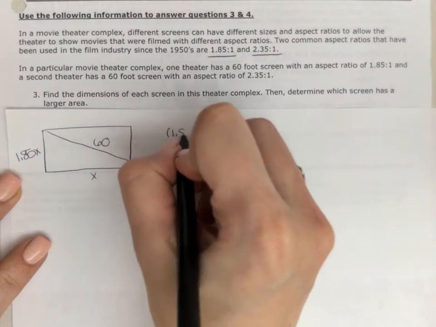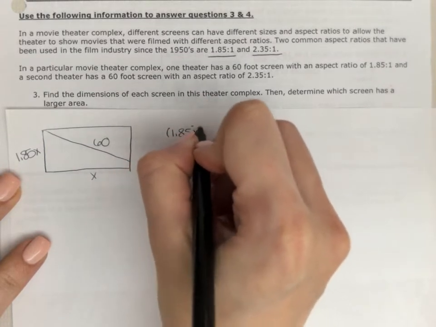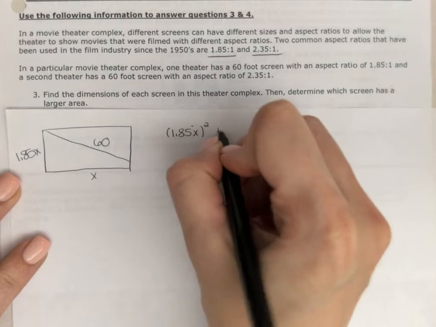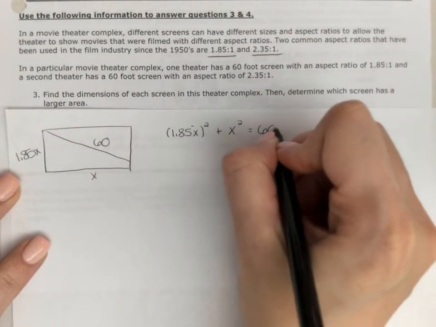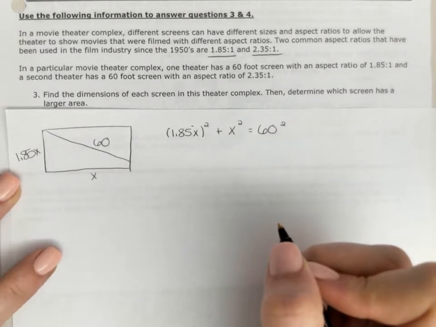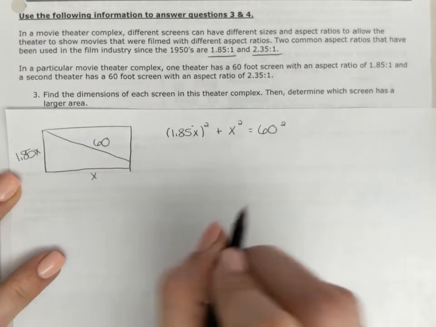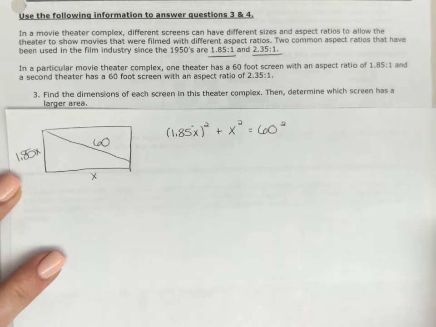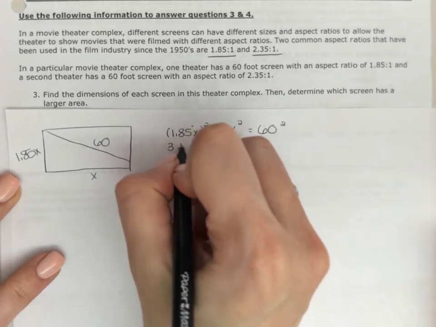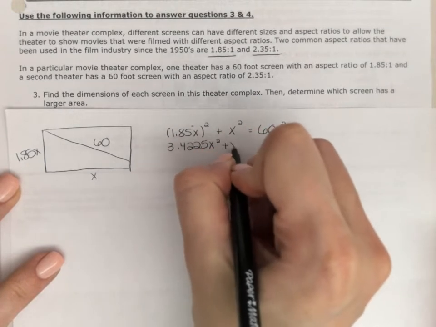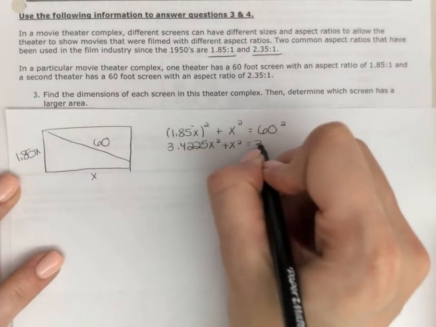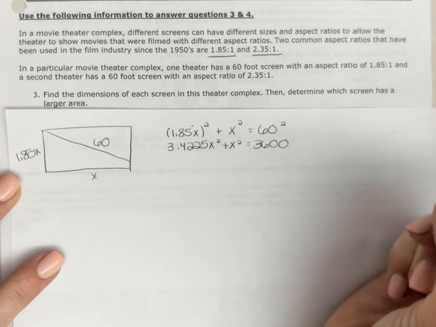We take 1.85x and square it, plus this x and square it, and it equals 60 squared. So when we square these numbers, we get 3.4225x squared plus x squared equals 3,600.